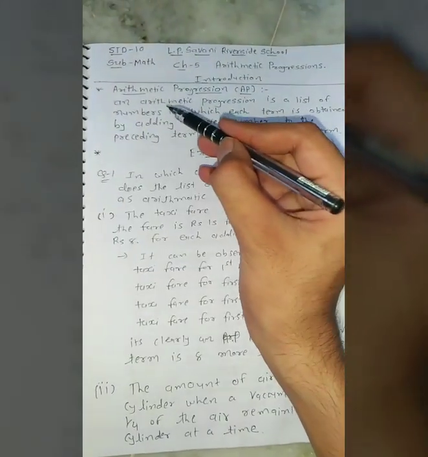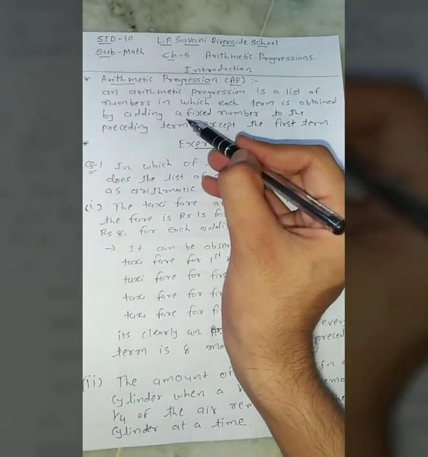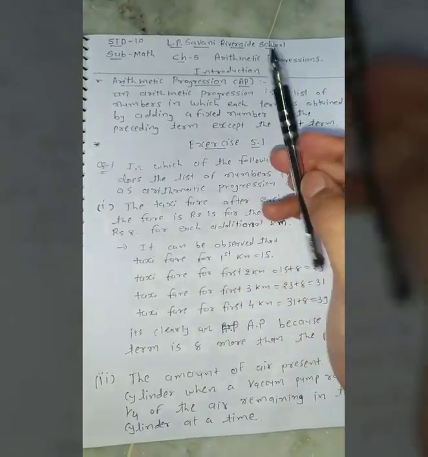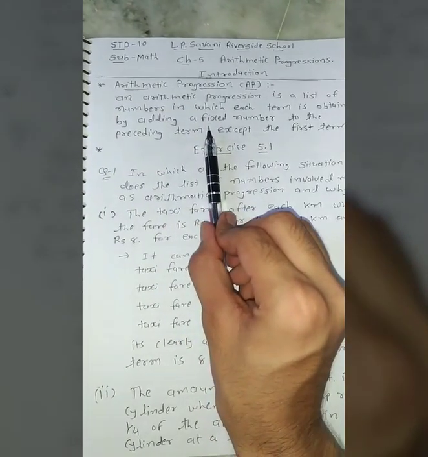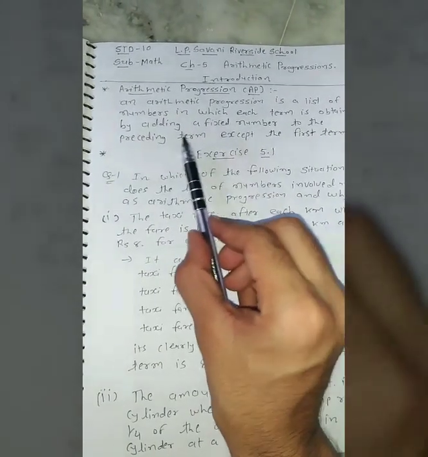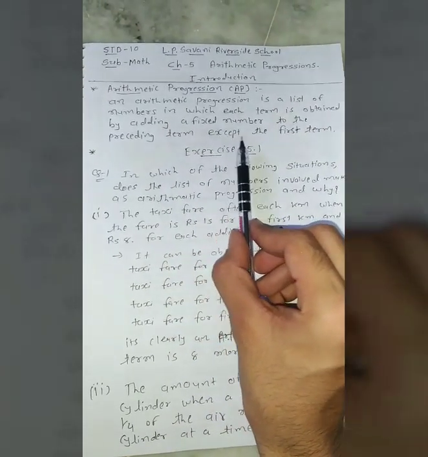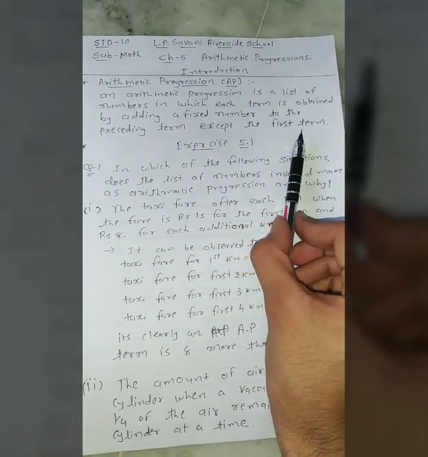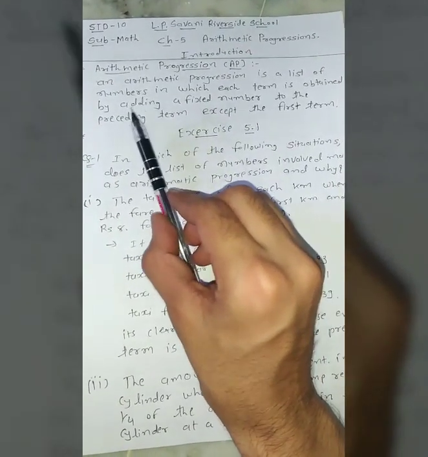An arithmetic progression is a list of numbers in which each term is obtained by adding a fixed number to the preceding term, except the first term. Okay, so don't take tension.